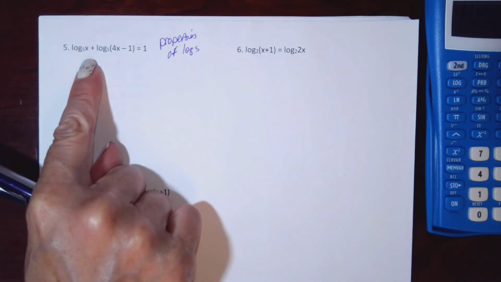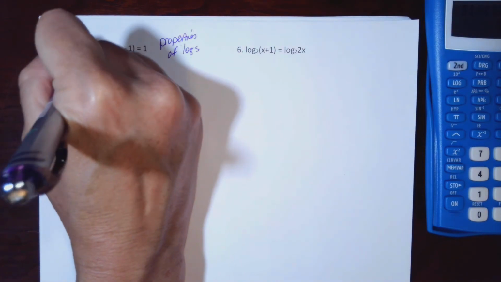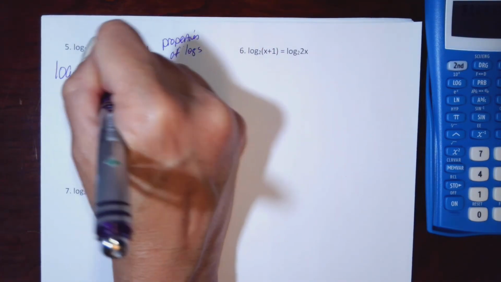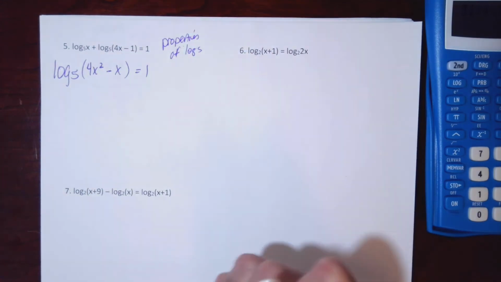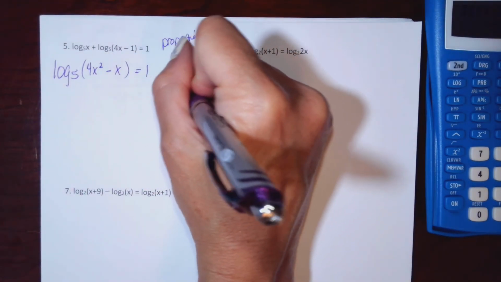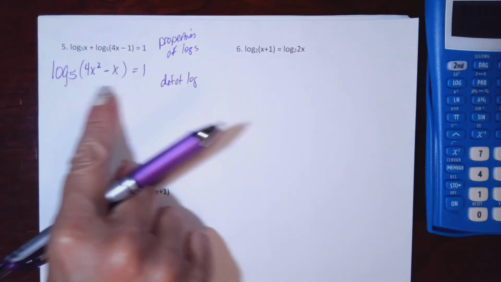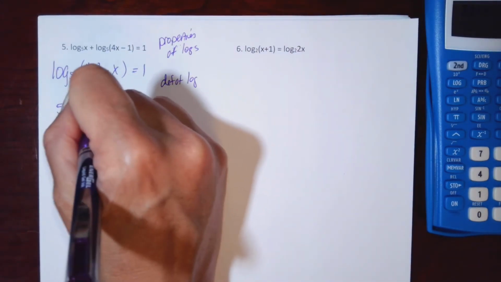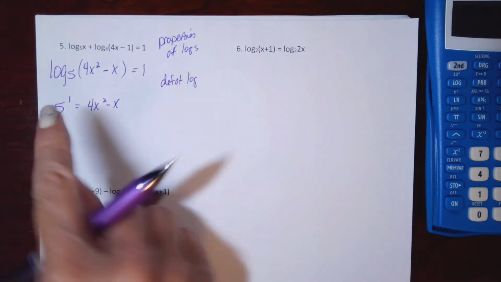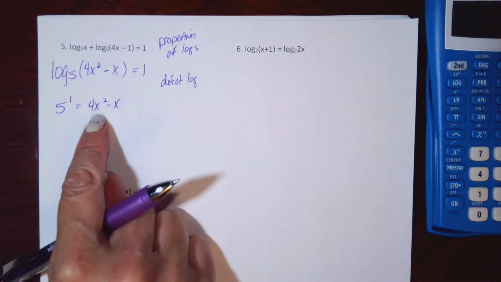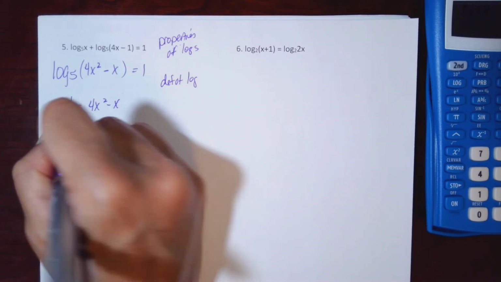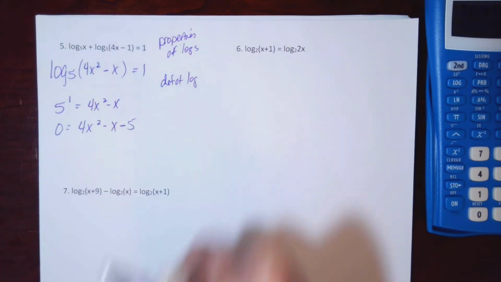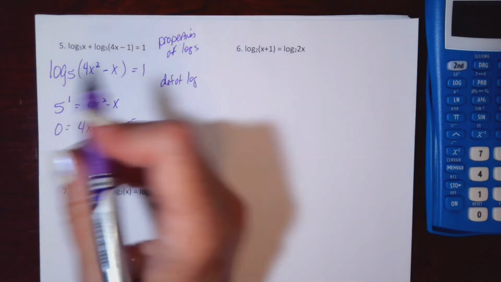Addition pairs with multiplication. So I'm going to multiply the arguments, x times 4x minus 1. And then I'm going to use my definition of logarithm to rewrite this log statement in exponential form. My base is 5, my exponent is 1, and that is equal to my argument. Well, 5 to the first is just 5. This is squared, so it's quadratic. I need to set it equal to 0 and keep my squared term positive. So I need to move that 5 over to the right.